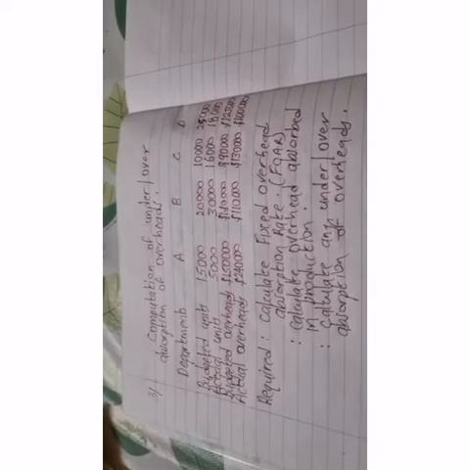Today we are going to see computation of under or over overhead absorption. So we are given four departments: Department A, Department B, Department C.